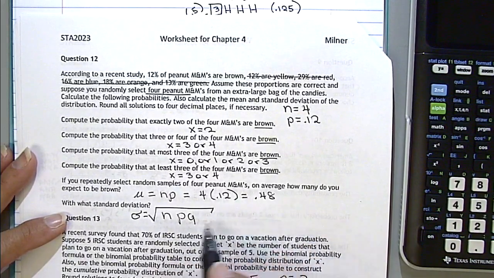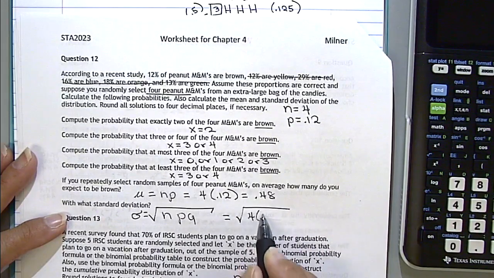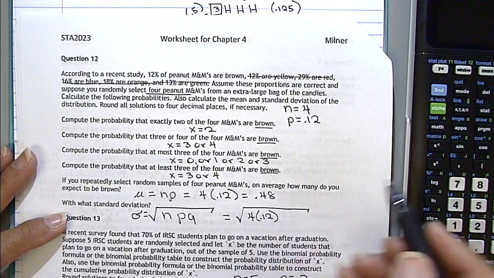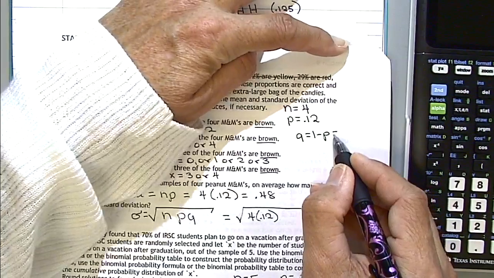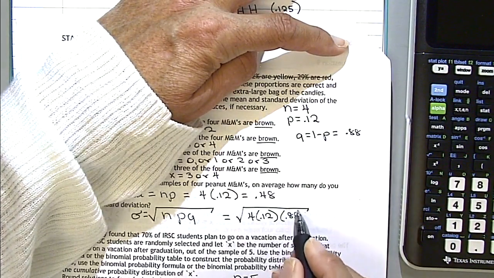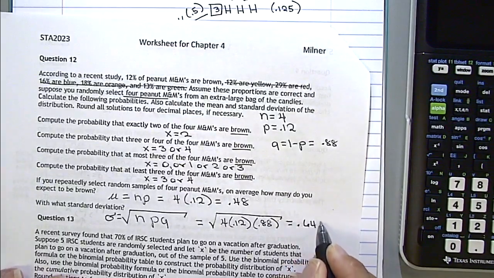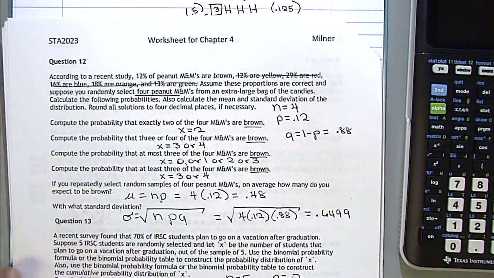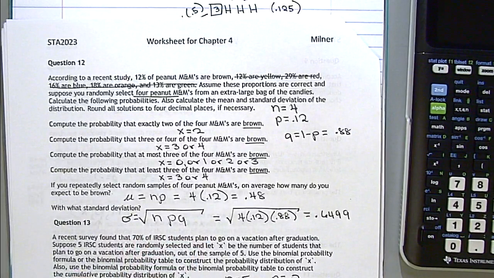Now, okay, so here's the deal. We know n and p, right? n is 4, and p is 0.12. What's q? You remember? q is equal to 1 minus p. So q is equal to 1 minus 0.12, which is 0.88, isn't it? And that's it. It's going to come out to be 0.6499. That's the standard deviation. What if they ask you for the variance? Then you square it. You could square it, or you could just say n times p times q, couldn't you? Because that would be the squared value.